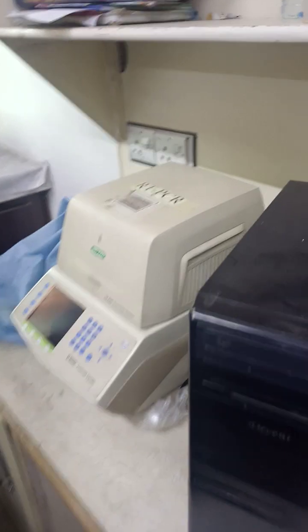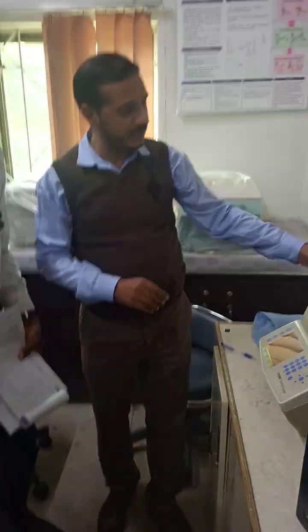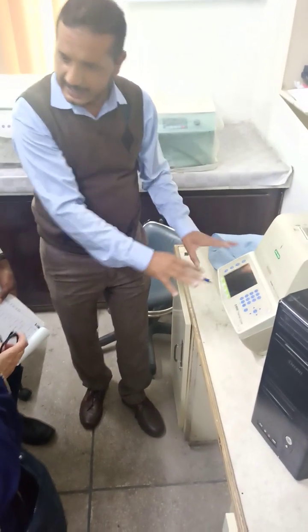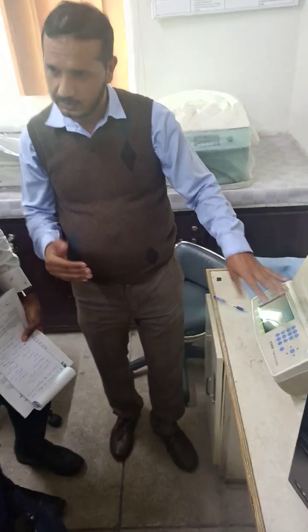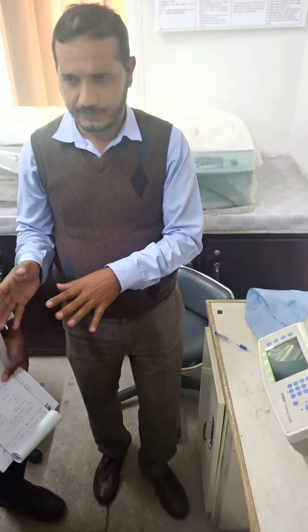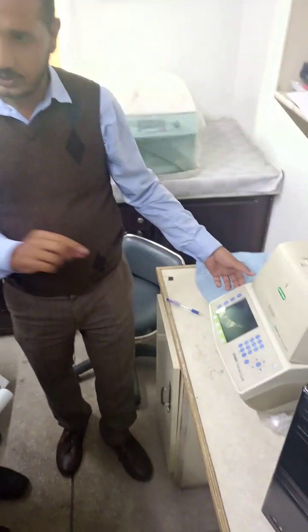The difference between conventional PCR and real-time PCR is that in real-time PCR there is a camera. The lower part is likewise the conventional PCR. Amplification is there. In conventional PCR it's the same. But in this case we use a fluorescent dye, and here is the camera. That camera detects the presence of the fluorescent dye.